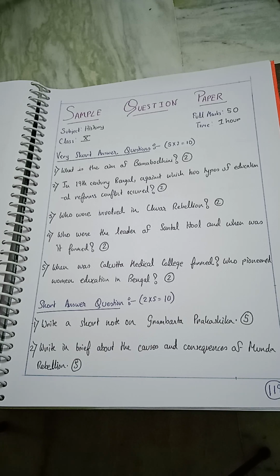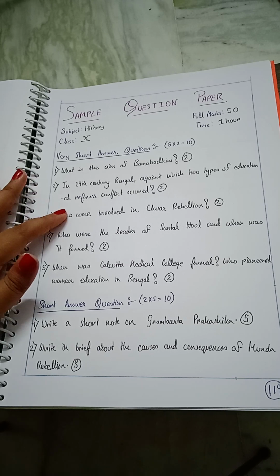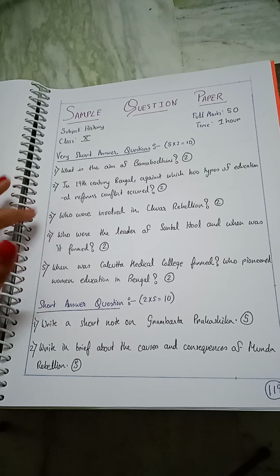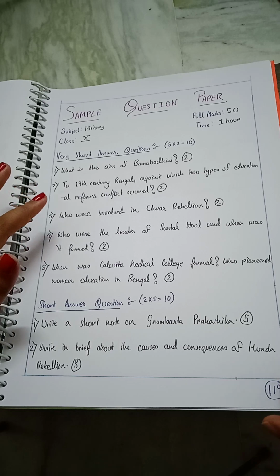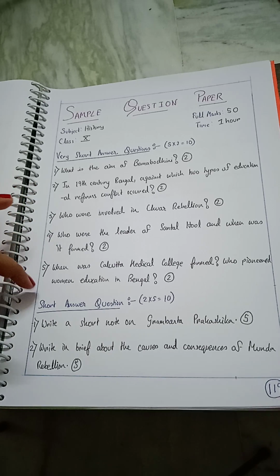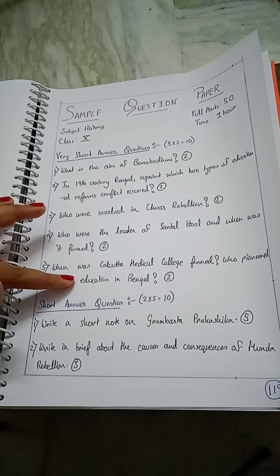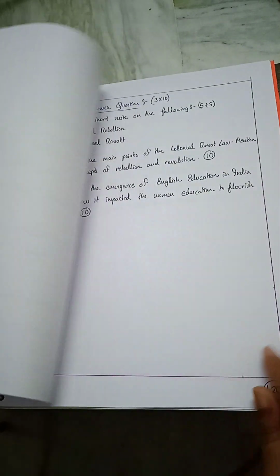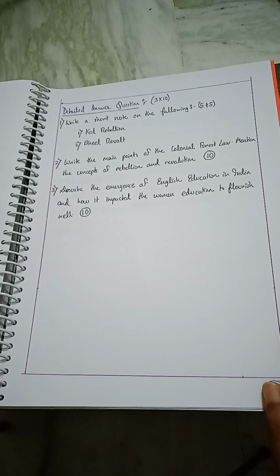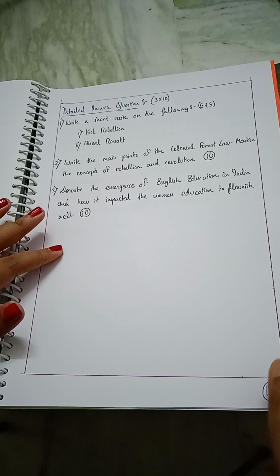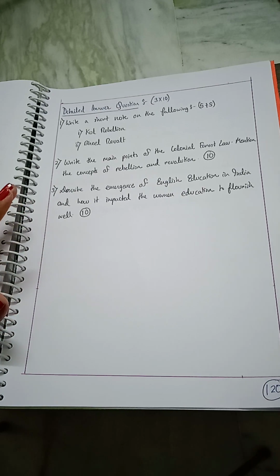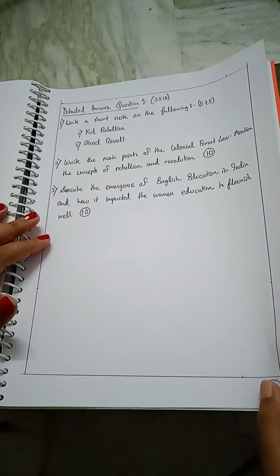So as you can see, I have divided the marks first into very short answer questions, where I have given 5 questions, each of 2 marks. Then short answer questions, where I have given 2 questions of 5 marks, total 10 marks. Then I have given detailed answer questions, 3 questions, each of 10 marks. In detailed answers, as you can understand, you have to write briefly, so that is exactly the reason why I have given it.